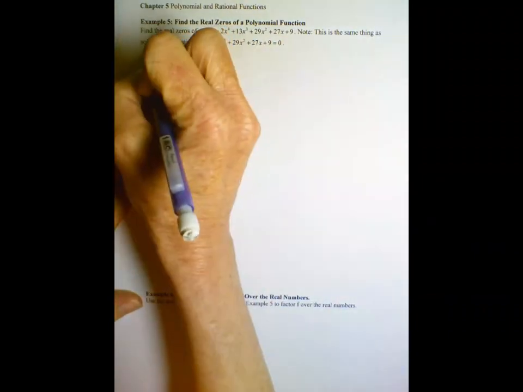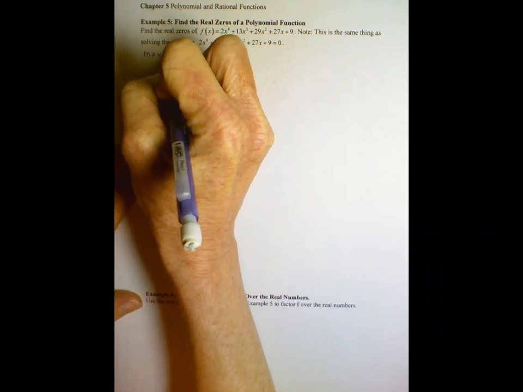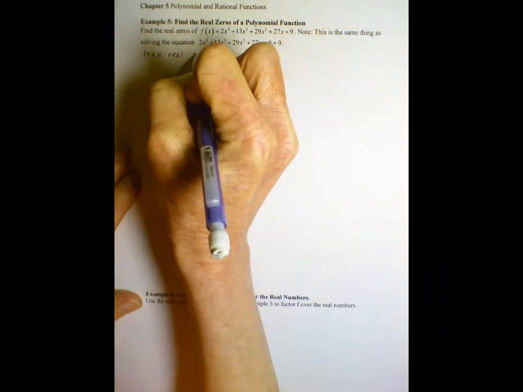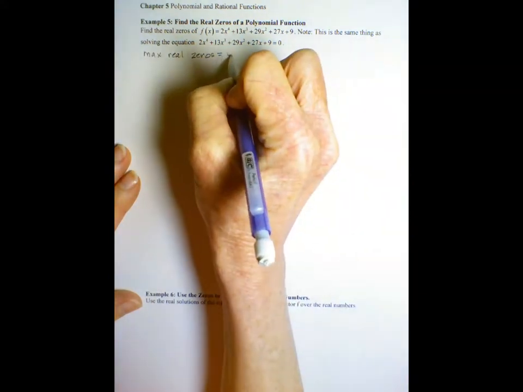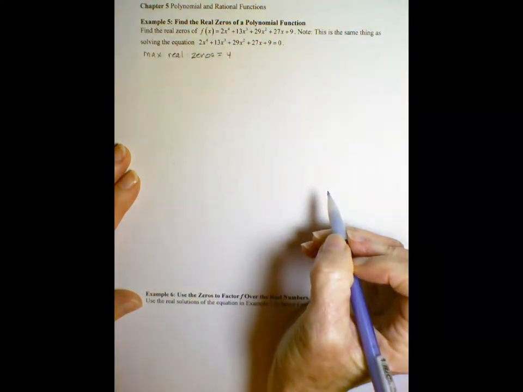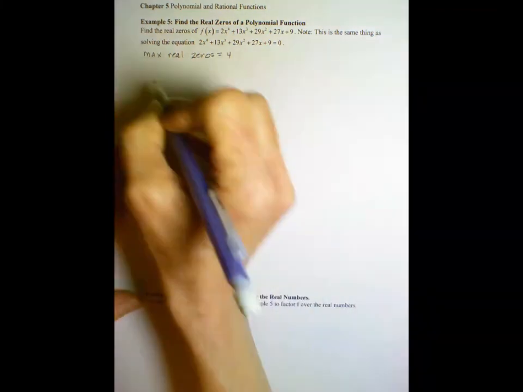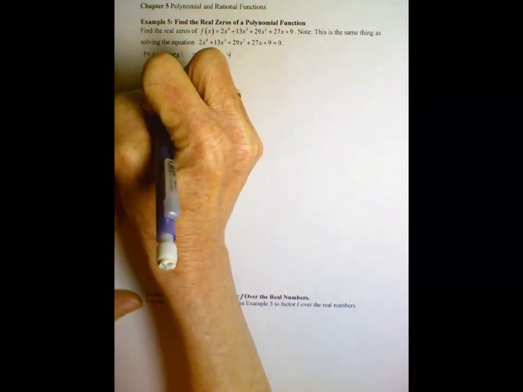So we start by determining the maximum real zeros. And what would that be? Well, it would be 4, right? Because that's the highest power on x, the degree of the polynomial. That's the most we can have. How many positives?